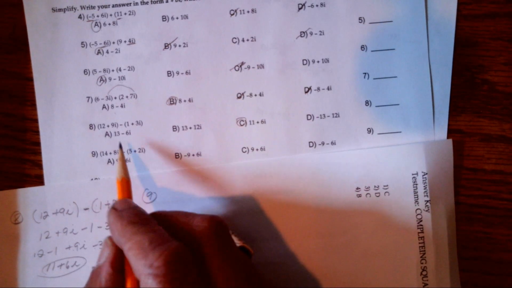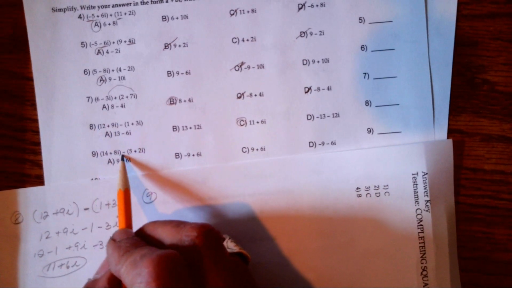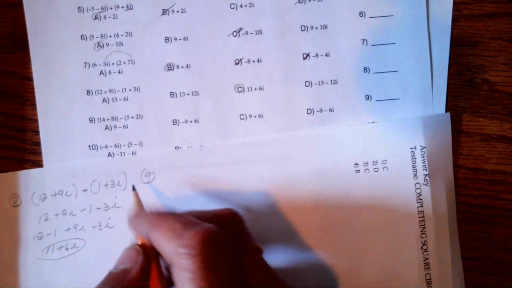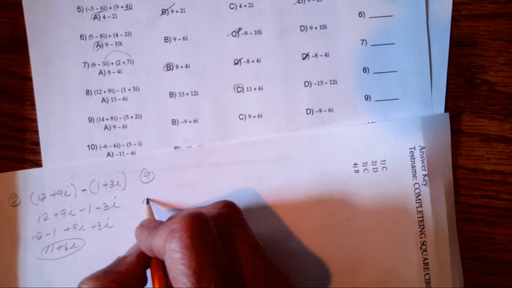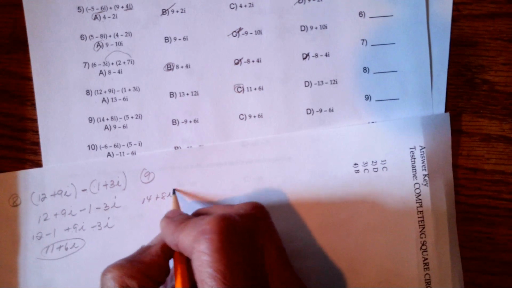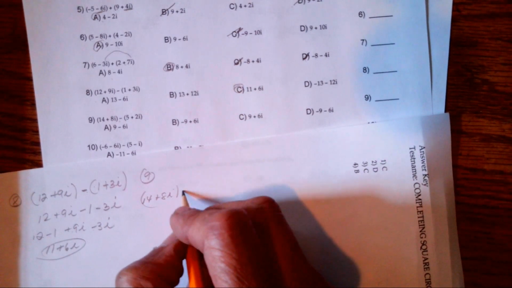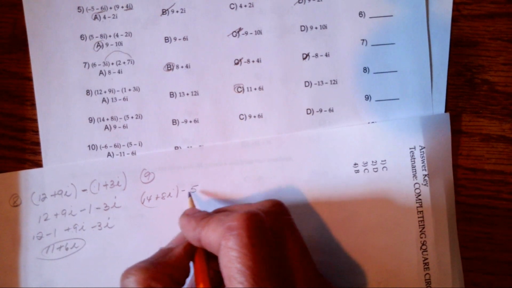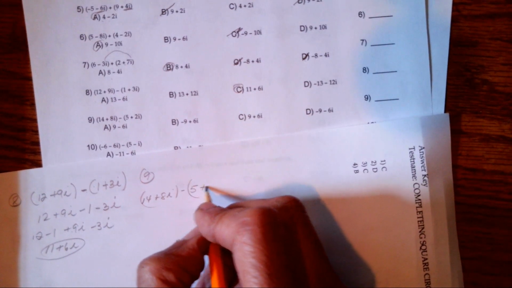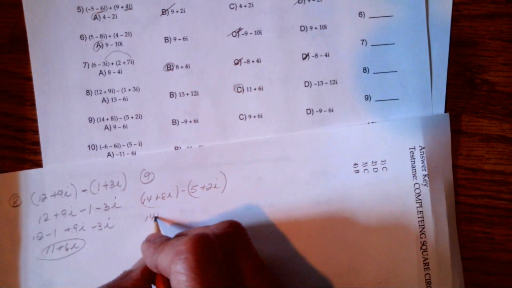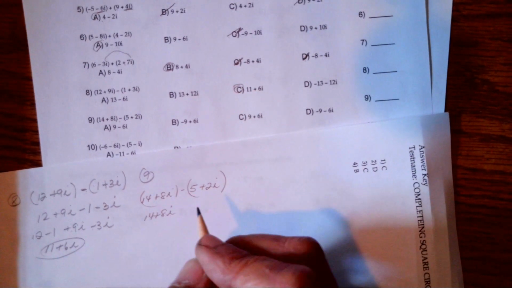And once again, number 9, pretty much the same thing because of the fact you've got this minus sign here. So if I write this as 14 plus 8i, all you're doing is combining like terms. That's the size of it, the long and the short. You're treating the i just like you would any other variable in algebra. 14 plus 8i.